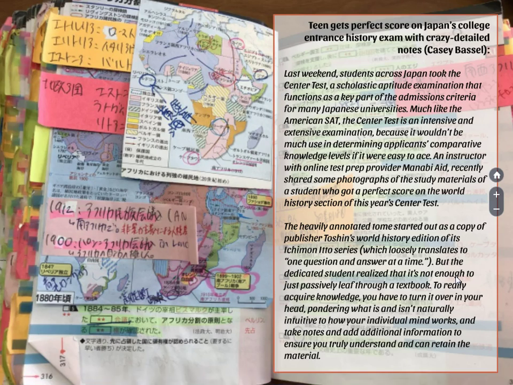An instructor with online test prep provider Manabe Aid recently shared photographs of the study materials of a student who got a perfect score on the world history section. The heavily annotated tome started out as a copy of publisher Toshin's World History edition of its Chiema Ito series. But the dedicated student realized it's not enough to just passively leaf through a textbook. To really acquire knowledge, you have to turn it over in your head, pondering what is and what isn't naturally intuitive to how your individual mind works, and to take notes and add additional information to ensure you truly understand and can retain the material.